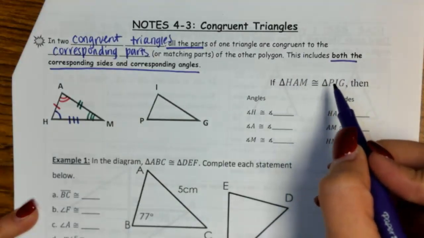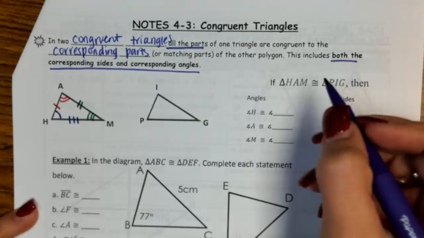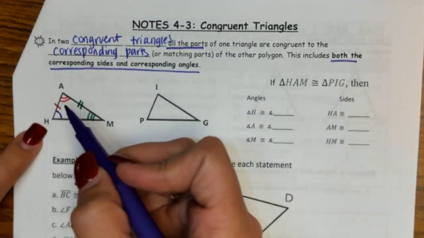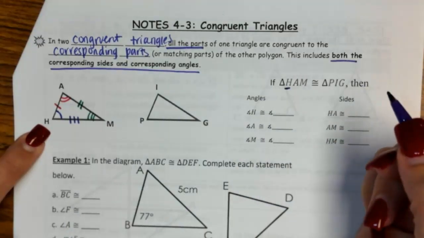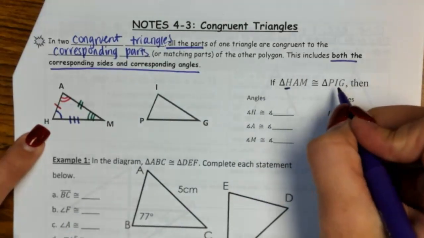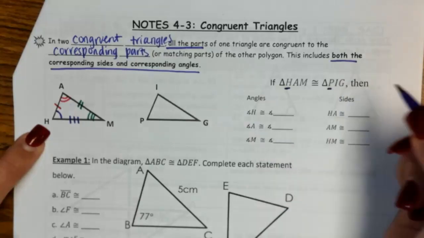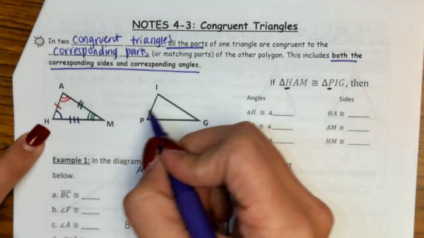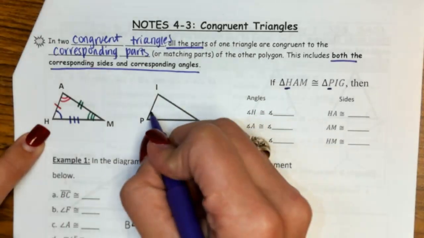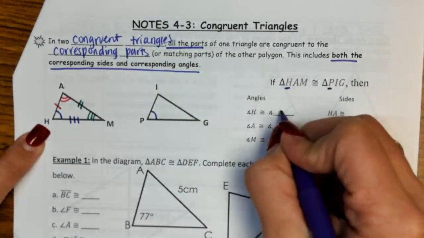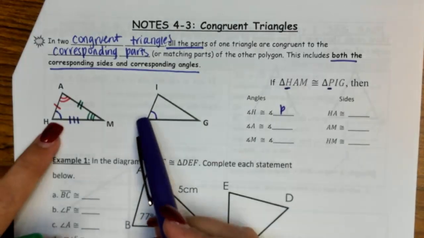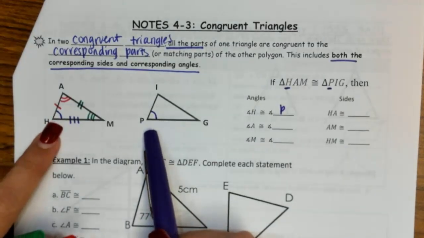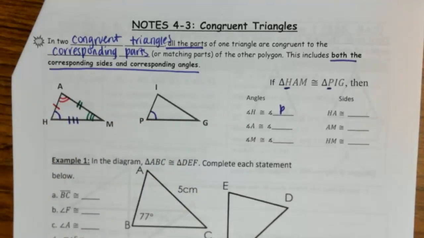HAM, PIG, right? So if I'm talking about my angles, angle H is the first letter of this first triangle. It has to match with the first letter of the second triangle, which is P. So angle H is going to be congruent to angle P. I marked those with 1 loop each, because I know that those are matching, so those are congruent when my triangles are congruent.